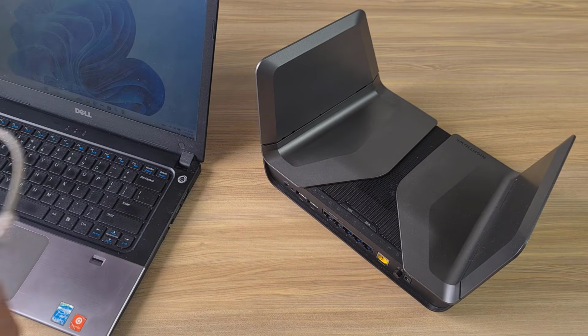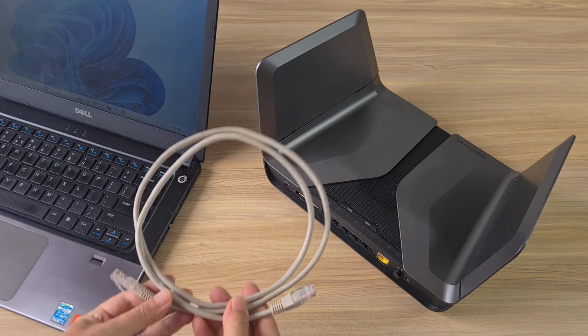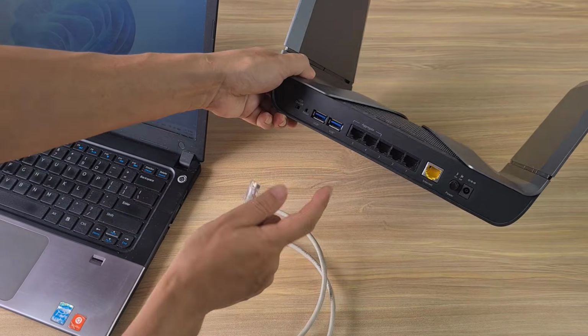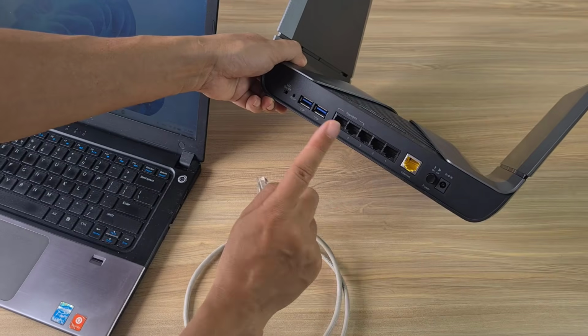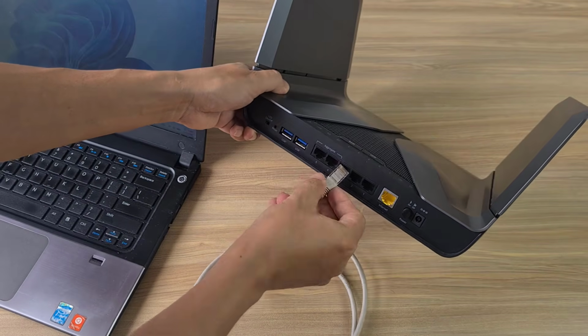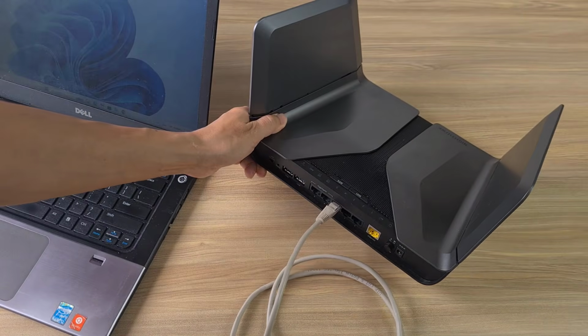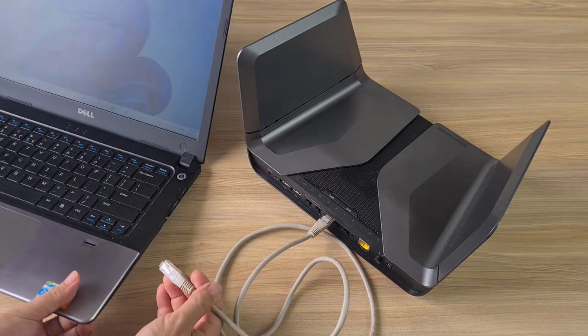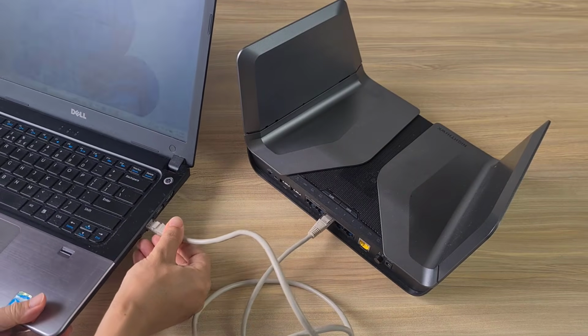I use a computer to configure the router. Use a cable to connect the computer and the router. Ethernet cable. You connect to one of the LAN ports on the router. Do not connect to the Internet port. Do not connect to the WAN port, LAN port. Ethernet port on your computer.